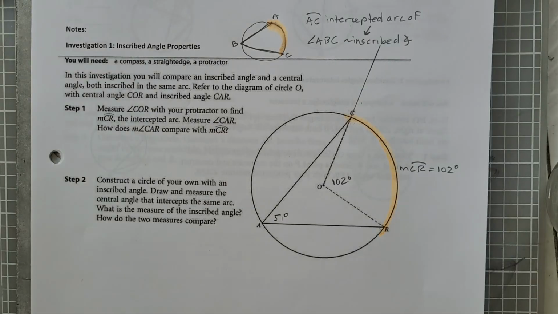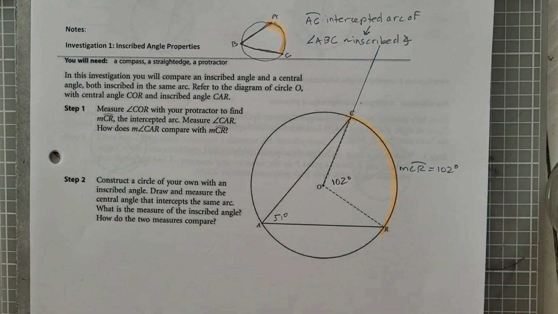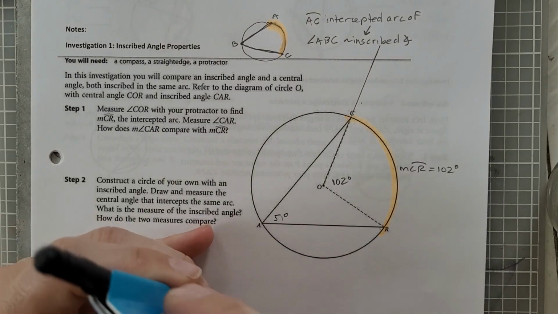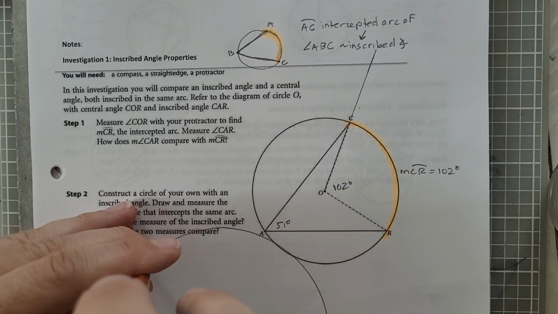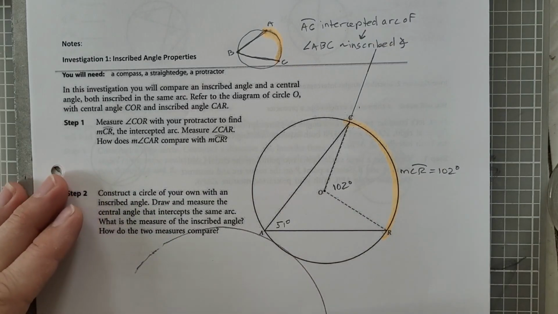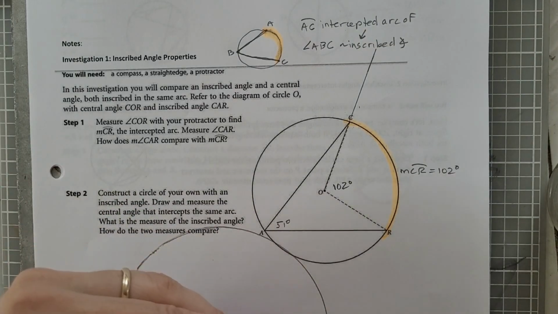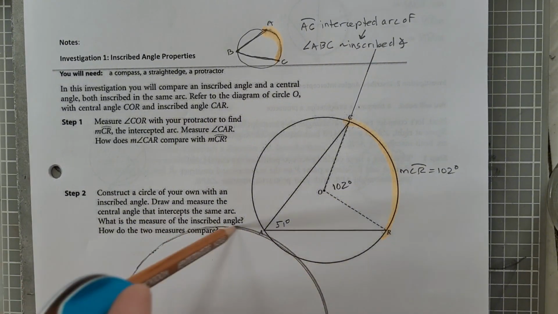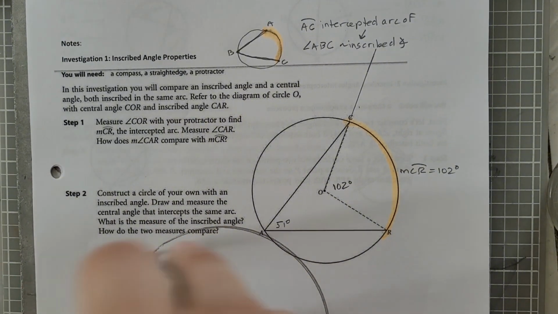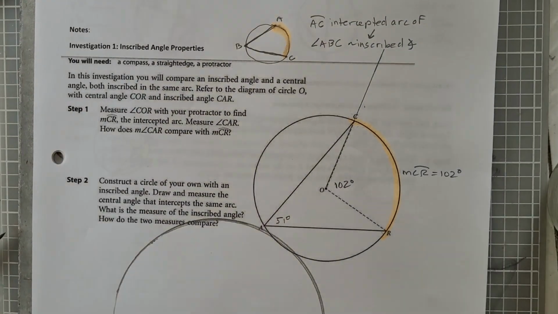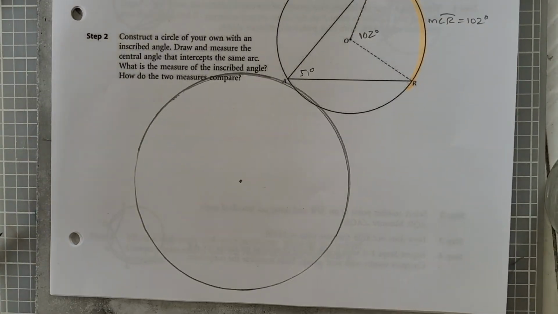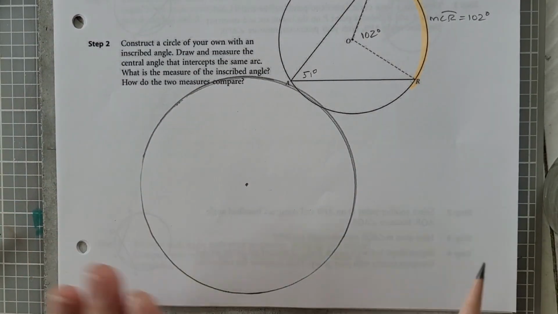Well, let's just try again. So construct a circle of your own. I'm going to mark the center. Again, I'm drawing something fairly large, it's just easier to work with.